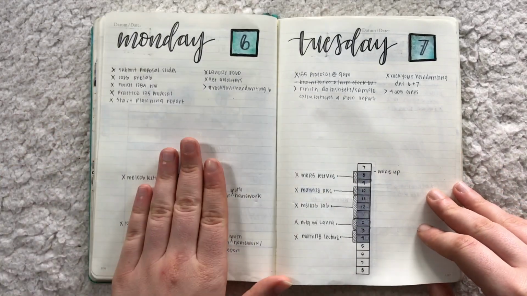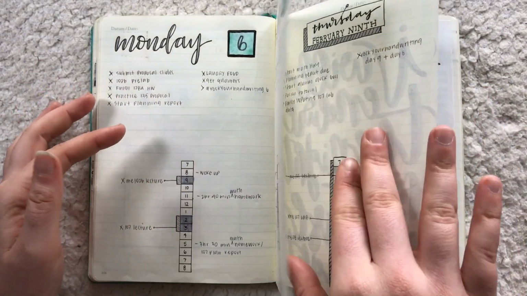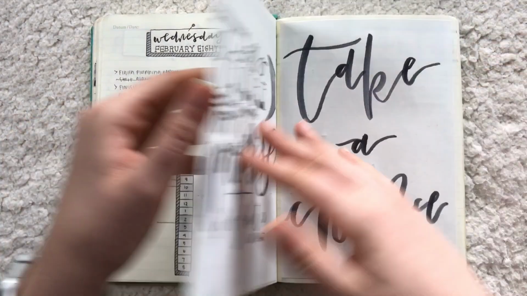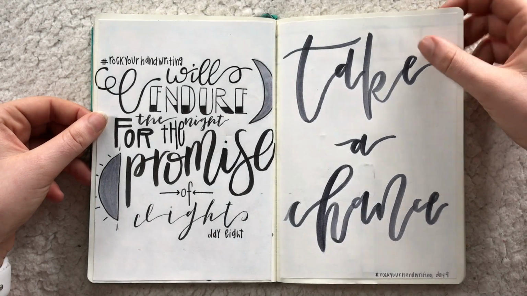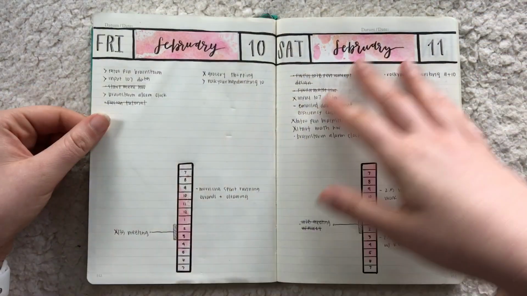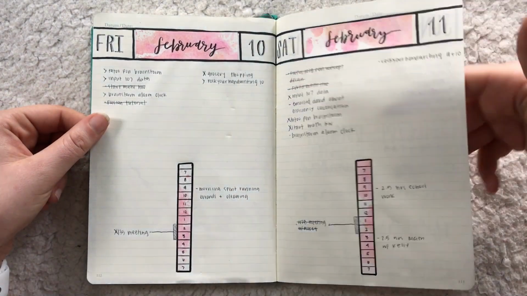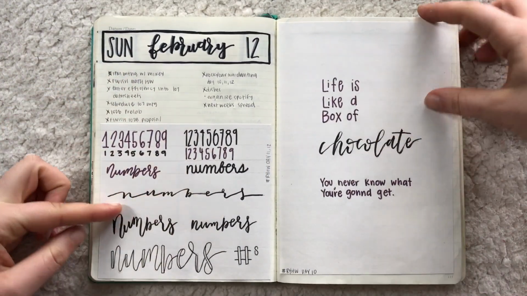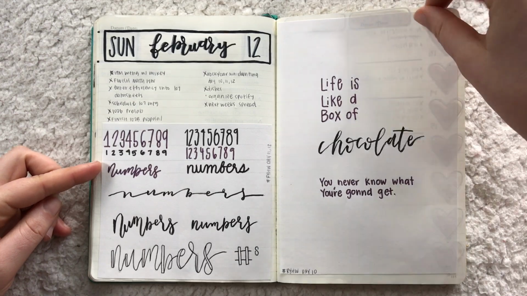Here is when I'm starting the full page dailies, which is what I'm still doing now. Here's some more rock your handwriting challenges. Some more dailies. Some more dailies and 2 rock your handwriting days.